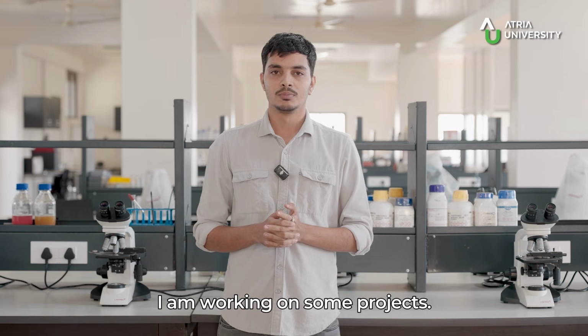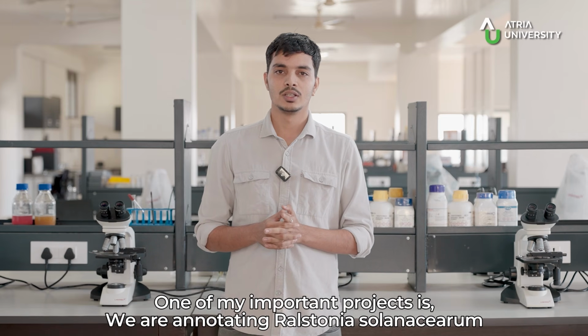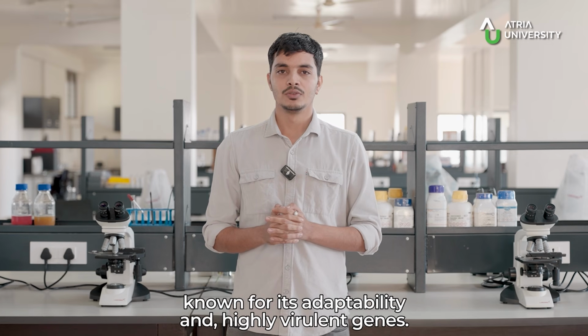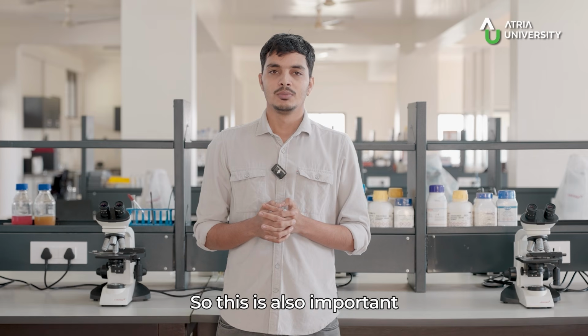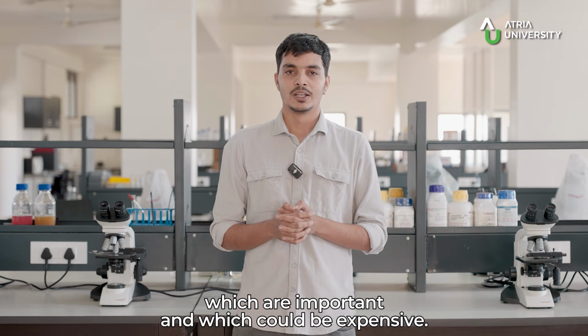I am working on some projects. One of my important projects is annotating Ralstonia solanacearum bacteria, which is a very well-known pathogen known for its adaptability and highly virulent genes. This is also important because it has economic factors: it affects economically important crops, which could be expensive.